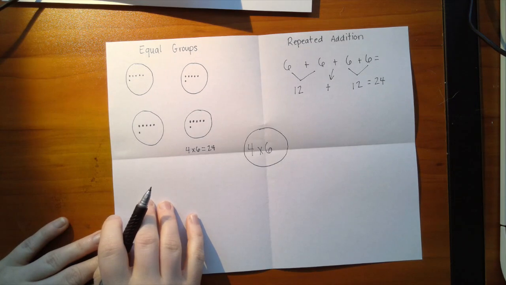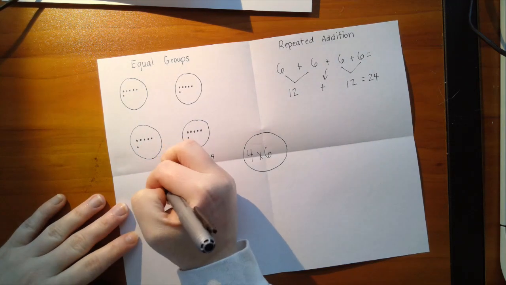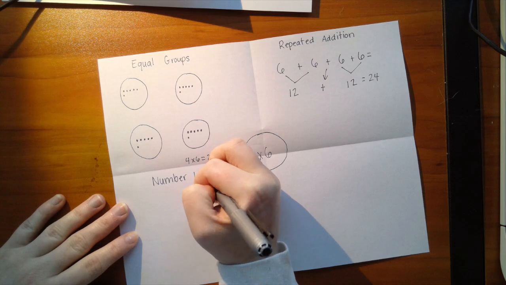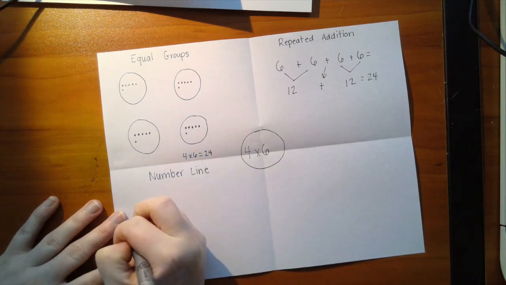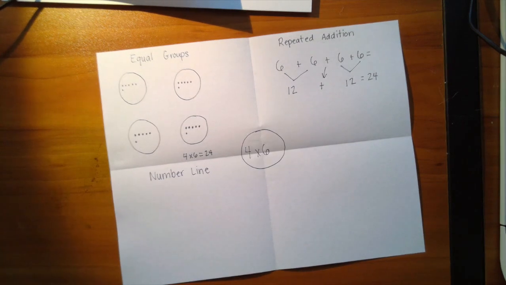So down in my next box, I'm going to do another way of showing multiplication. And down here, I am going to use a number line. Okay, so to do a number line, I need to start by drawing my number line. I'm going to use a ruler because I like when my lines are straight. If I can find my ruler.